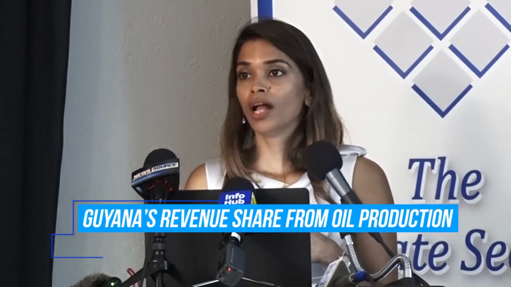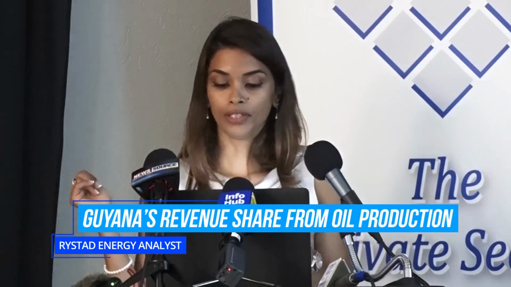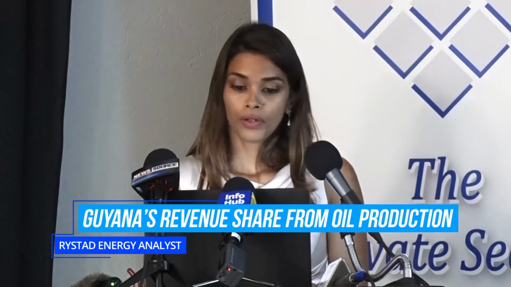Attractive terms are required in these frontier regions to incentivize investment, and that is because there is stiff competition for investment from other offshore regions that are a bit more established, and even from shale in the US. We also see fiscal regime stability as a key consideration for the E&P companies when making investment decisions.